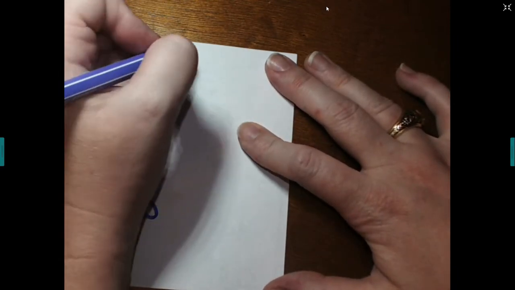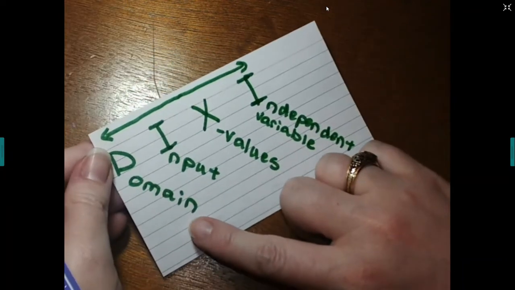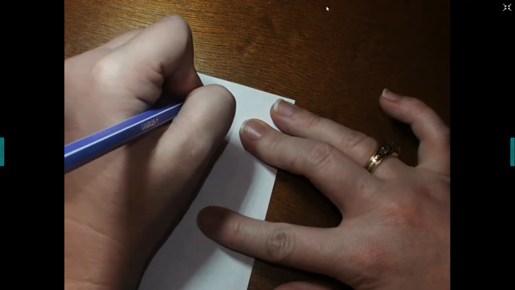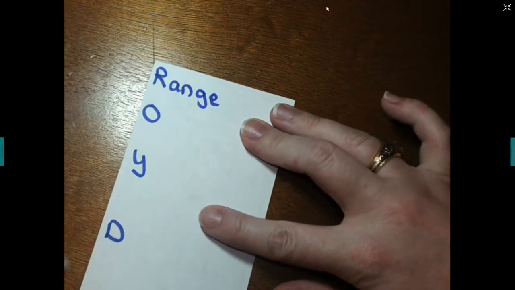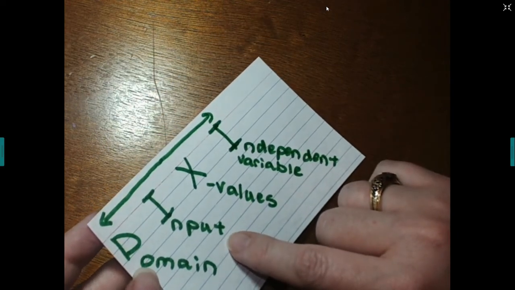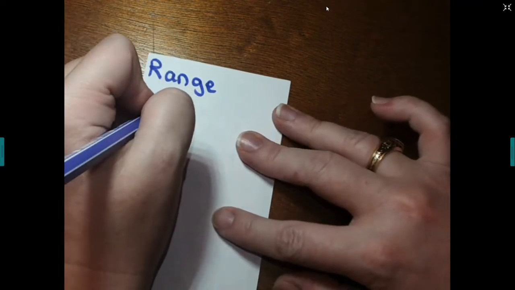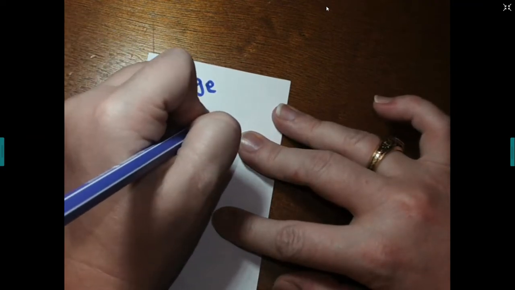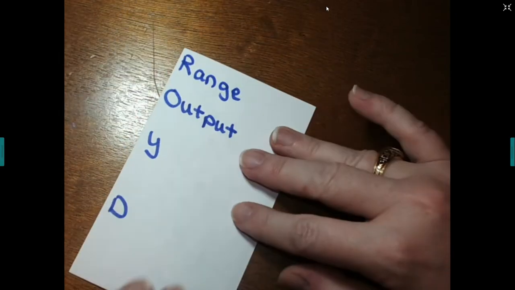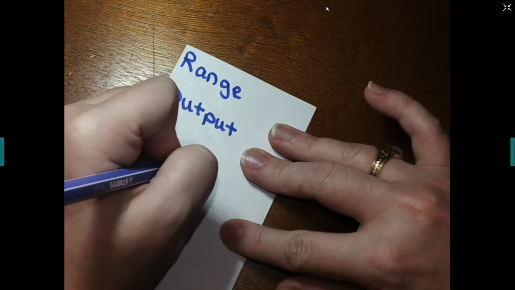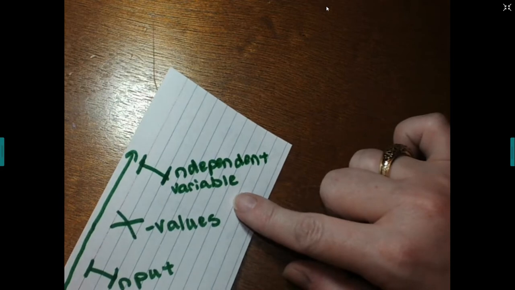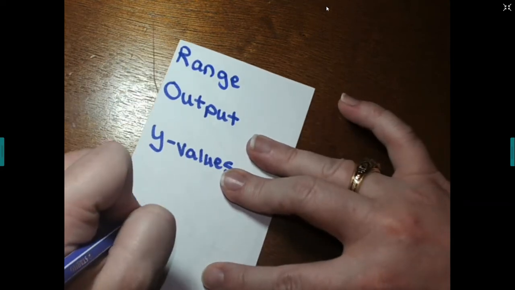So R here stands for, whereas on Dixi we had domain, here we have range. For Dixi, our first I was input. Now it's going to be output. We had X values. Now it's going to be Y values. Okay. And we had independent variable, and now it's dependent.